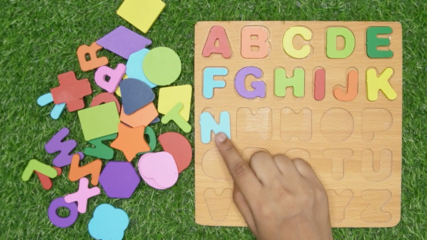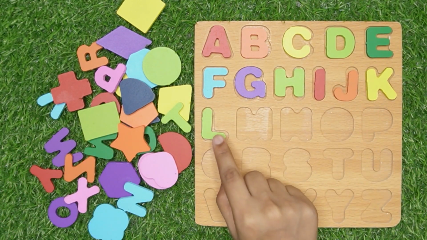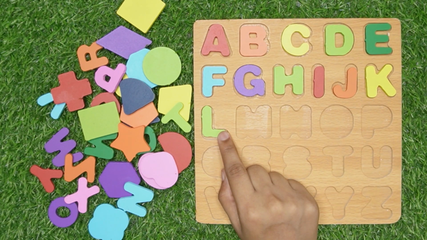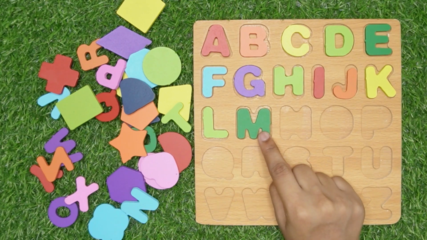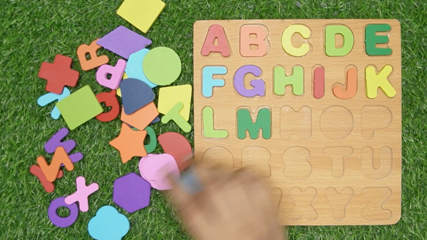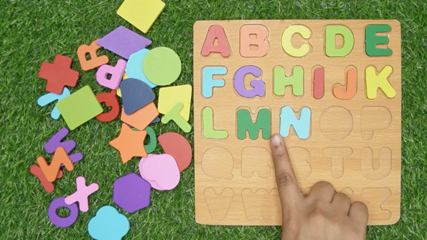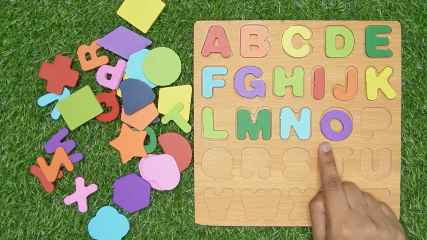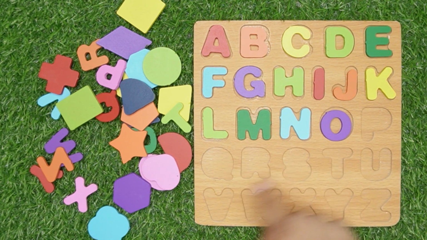Is this L? No. L for lion. M for monkey. N for nest. O for orange.